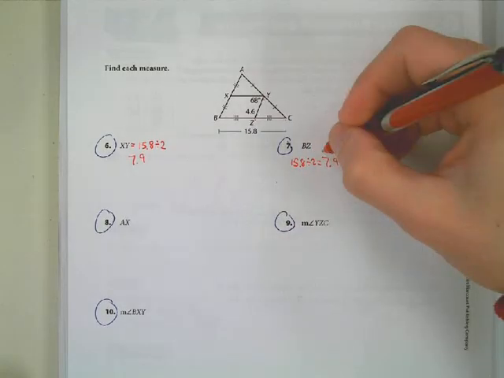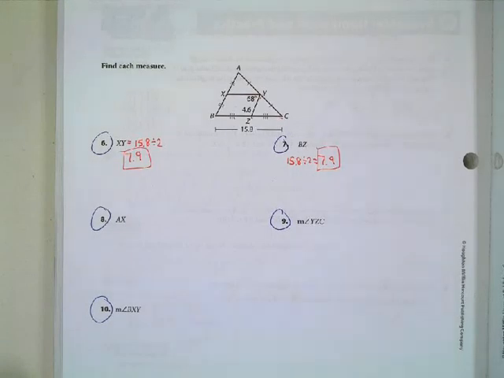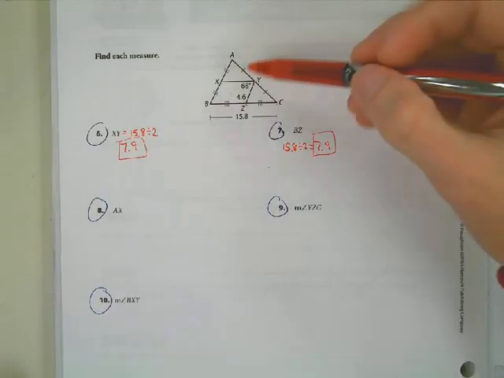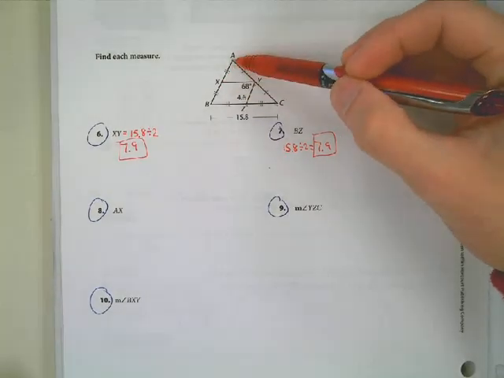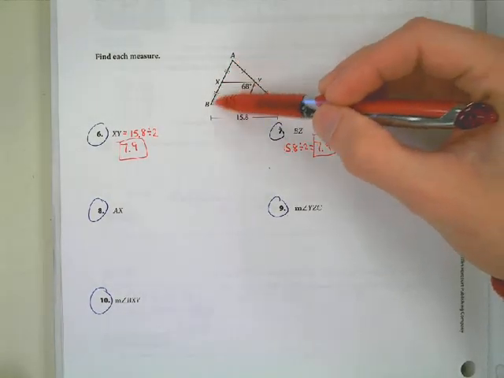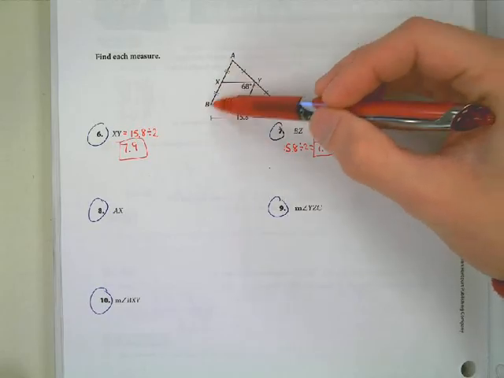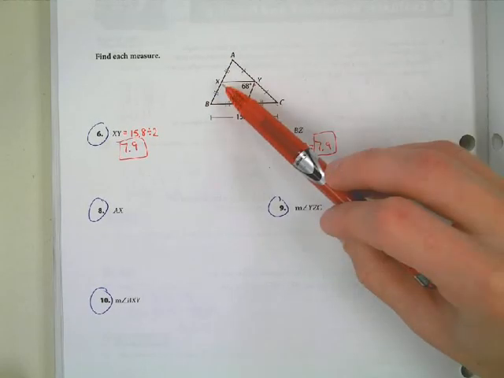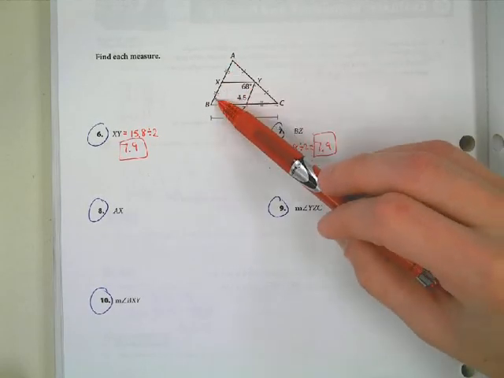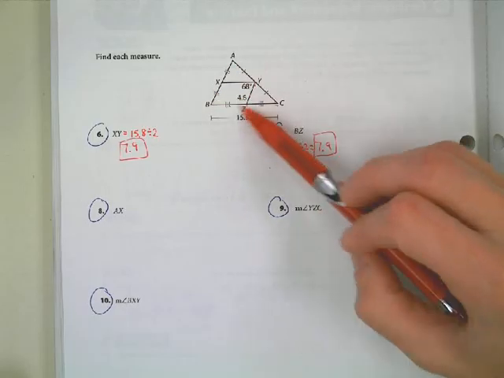All right, let's go take a look at AX. So here's AX. It's half of this full side right here. Garrett, can you tell me what's the mid-segment that's related to this side here, AB? What other segment in my big triangle? What's the mid-segment related to this third side here, AB?